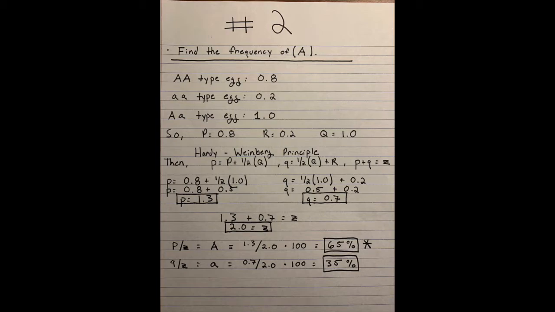That being said, as we plug these numbers in, P equals 0.8, R equals 0.2, and Q equals 1. So the frequency initially will be 1.3 for p, 0.7 for q, and overall 2 for Z. Now, to find the actual frequency, we will have to take p over Z and q over Z, and multiply by 100 to get the percent.